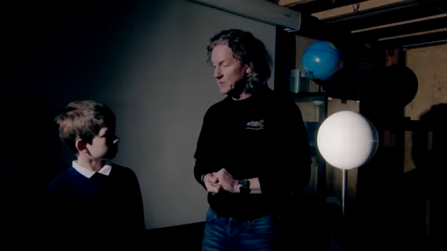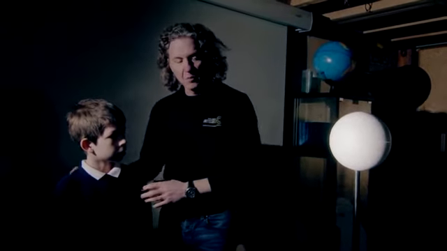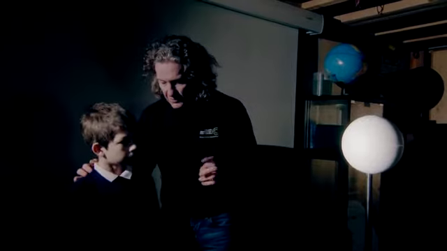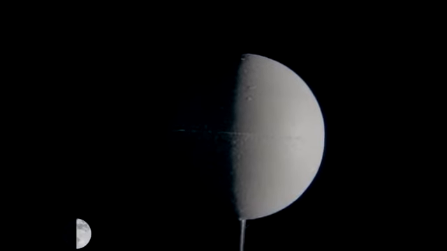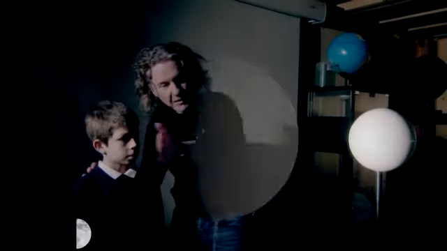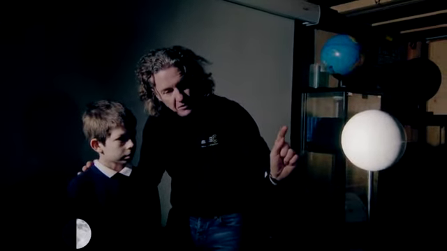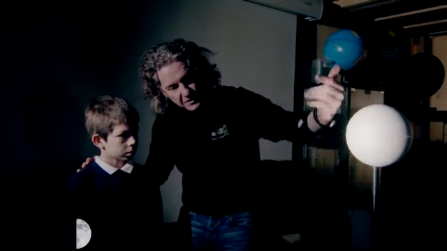As we start to move our position, I want you to watch the surface of the moon. From this position, can you see how it's a half moon? Yes. This is because half of the moon is illuminated by the sun, but we can't see all of the illuminated half. We only see this bit, so we see half lit up, half in darkness.